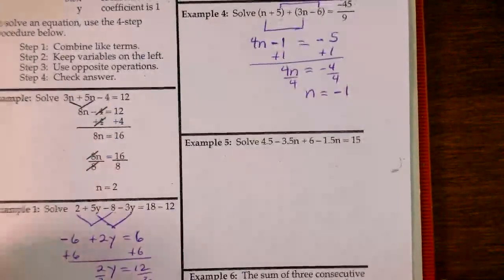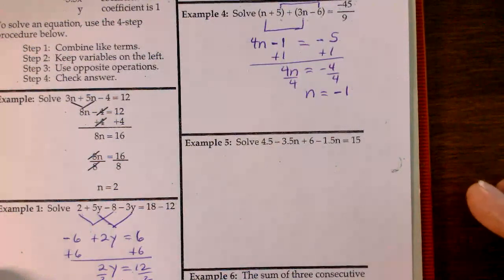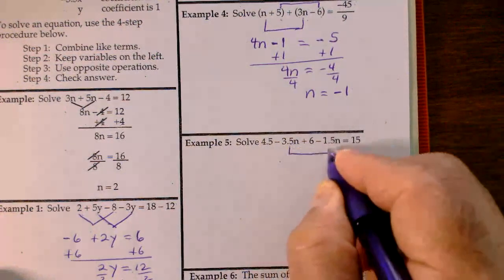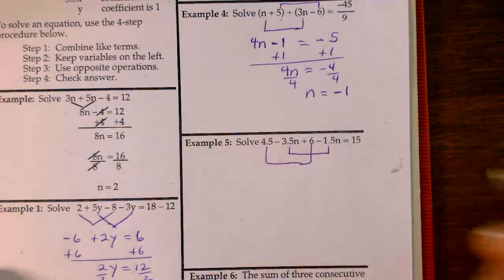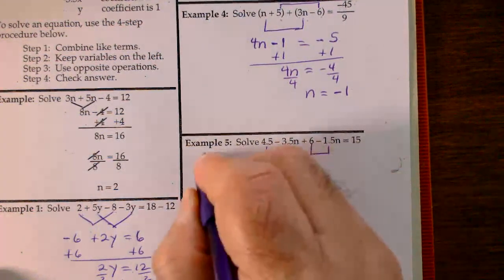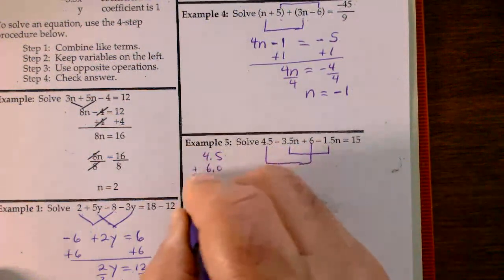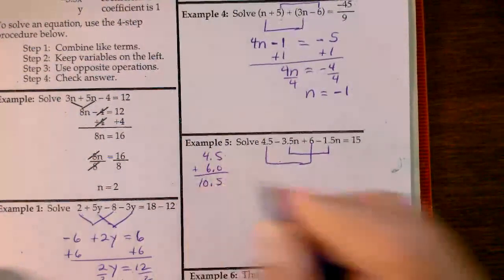Here we have decimals. Again, this is why arithmetic and good arithmetic skill is very important. We don't want to miss something important here. We can see that these two are combining as well as those two are combining. 4.5 plus 6.0. I like to put a decimal point to make sure I don't lose something.